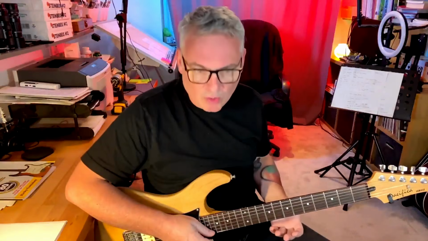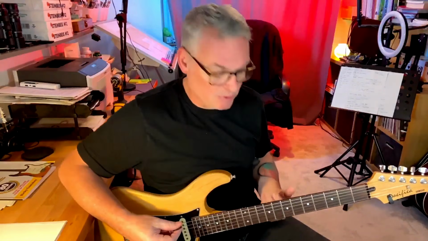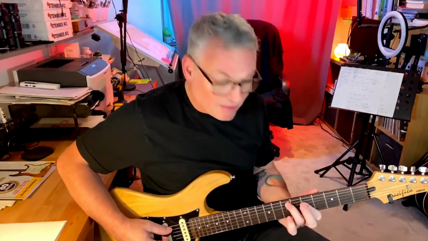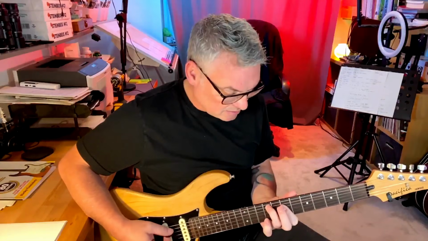Because remember, guys, I always go on about this, it's always, always, always about playing music. So if I play something like this pattern here, I'm playing just 3 strings. And if you think about it, 3 strings, triad, there's going to be something in common there. There's a relationship.